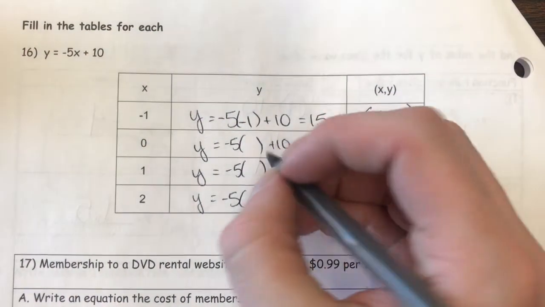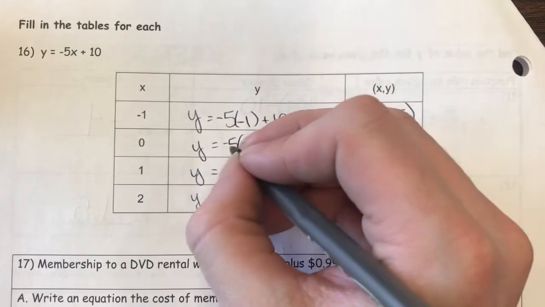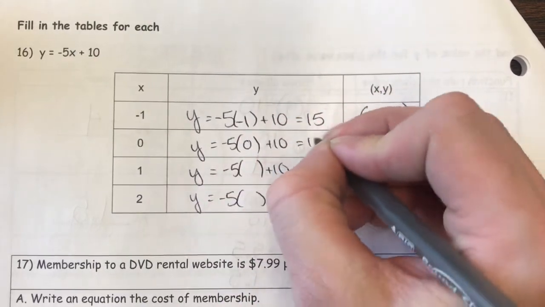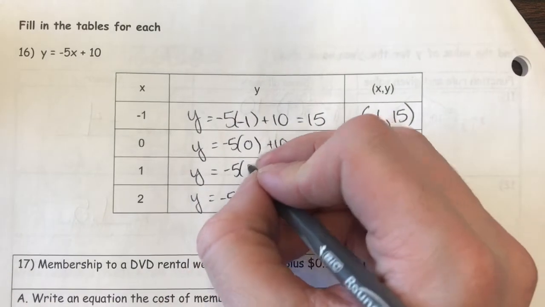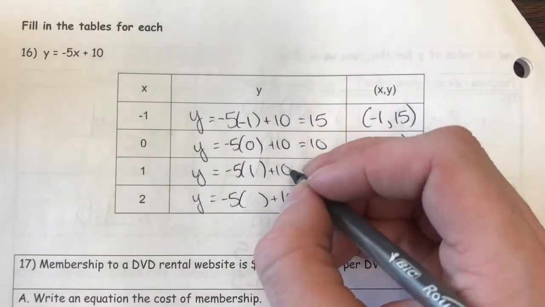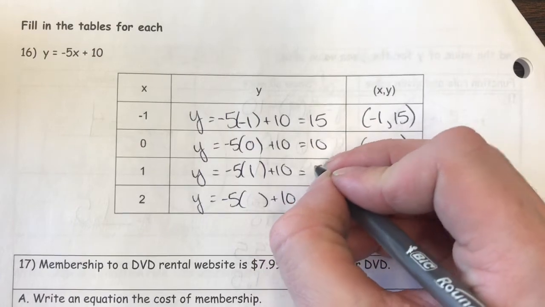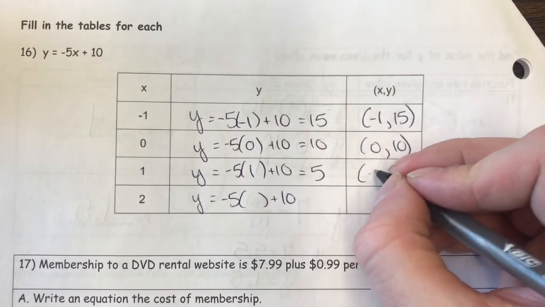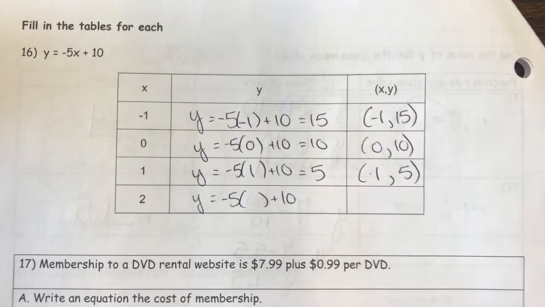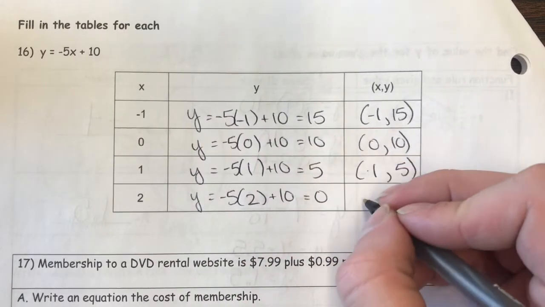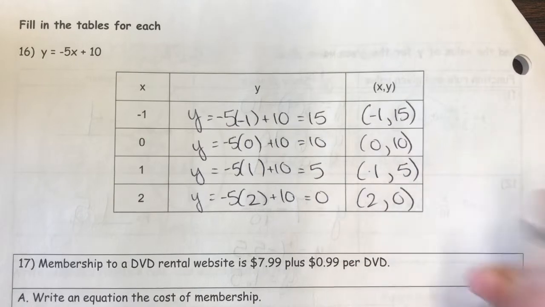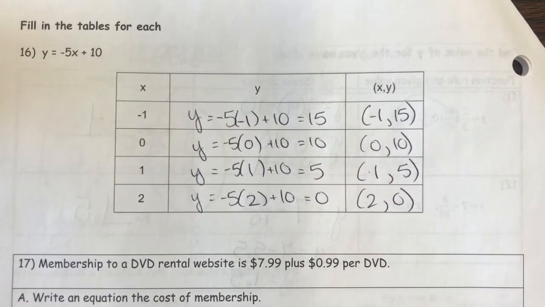Minutes complete. 0. Anything times 0 is 0, plus 10 is 10. So 0, 10. Negative 5 times 1 is negative 5 plus 10 is regular 5. So 1, 5. Negative 5 times 2 is negative 10. Negative 10 plus 10 is a big fat 0. Cool.